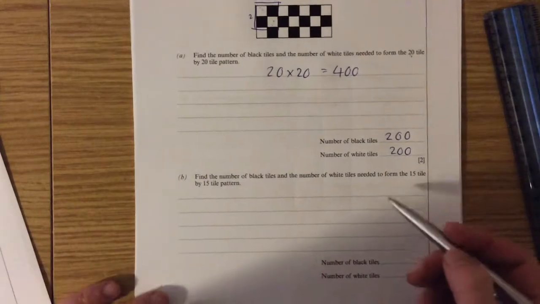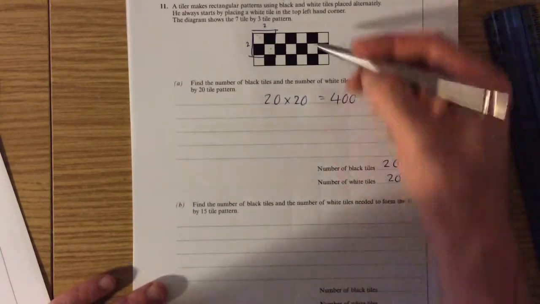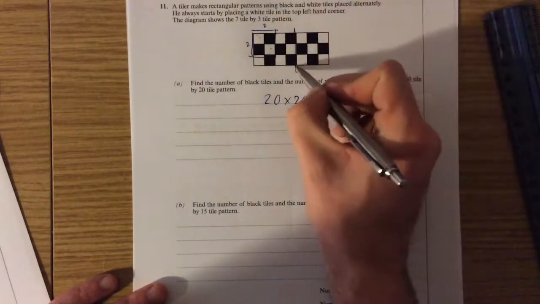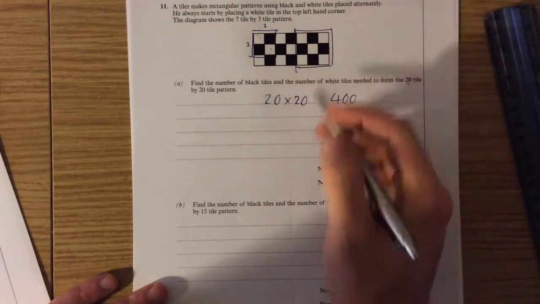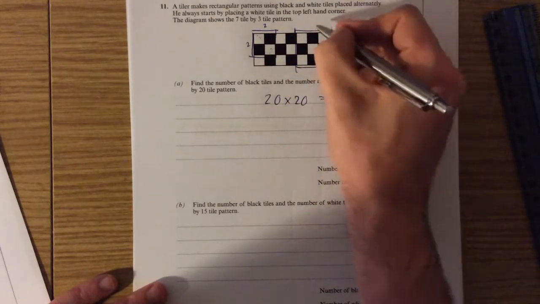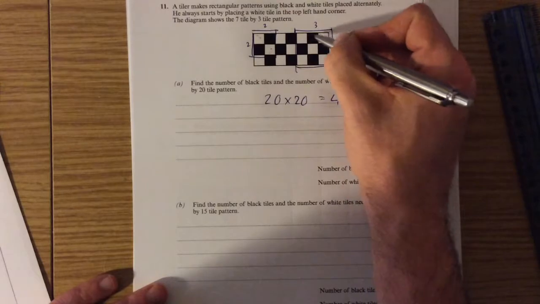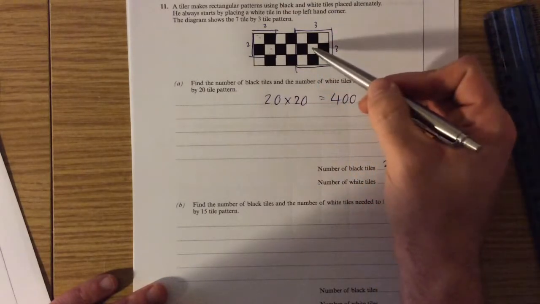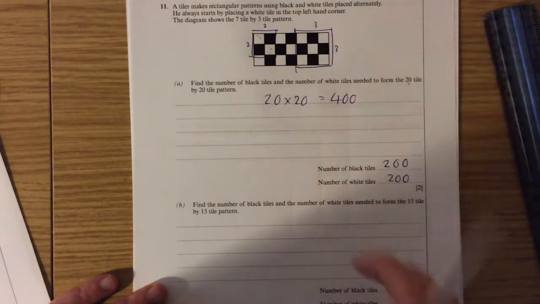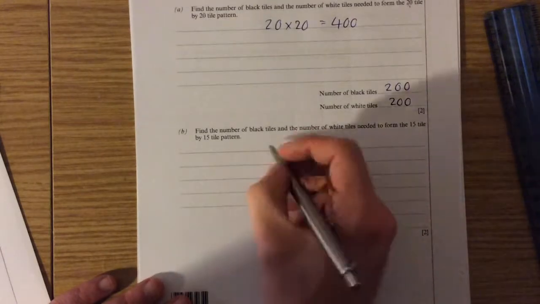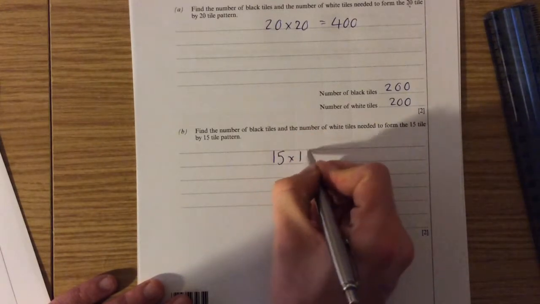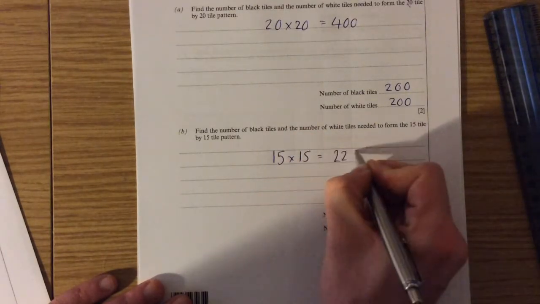For the 15 by 15 tile pattern, I'm going to look at a 3 by 3 pattern to give me reference. In a 3 by 3, I still multiply the 3 by 3 to find there are 9 altogether, but there is one more white tile than there is black tile. So I'm going to do 15 times 15, which is 225.